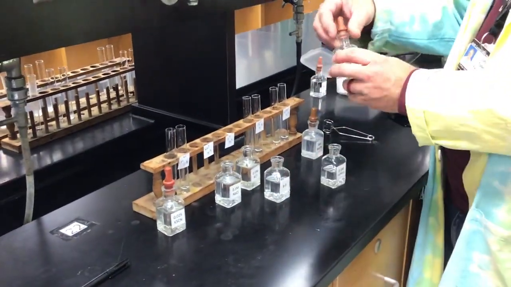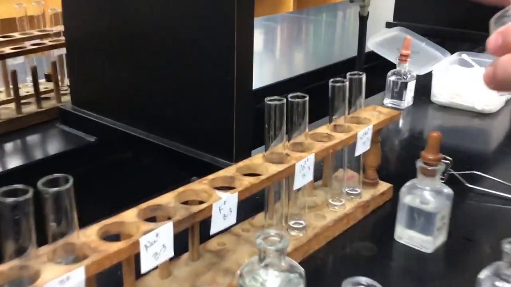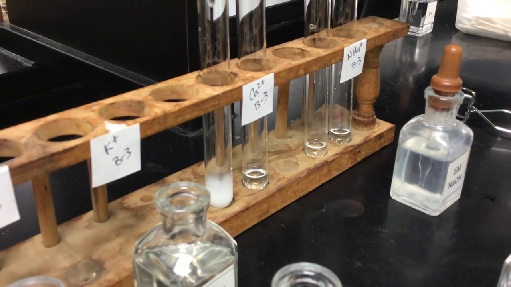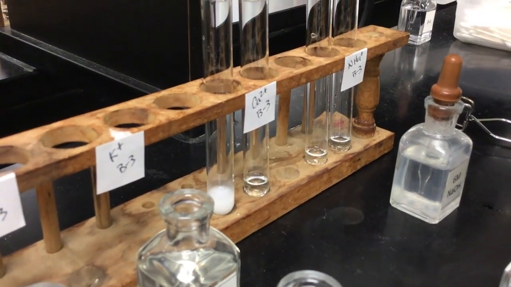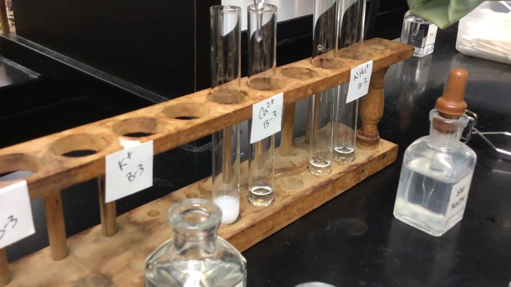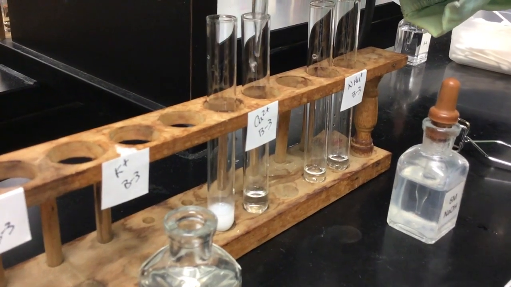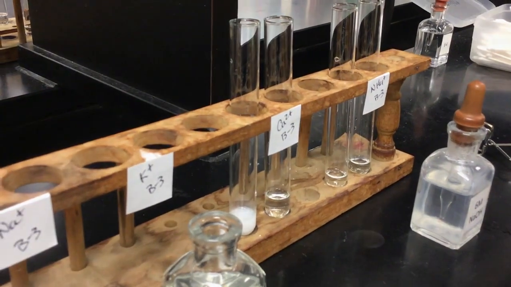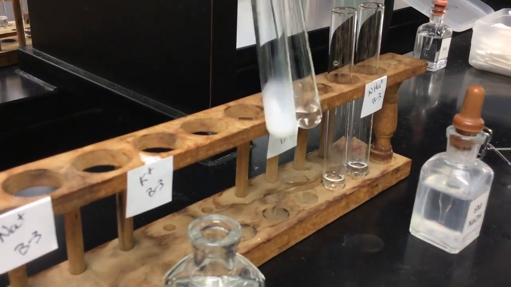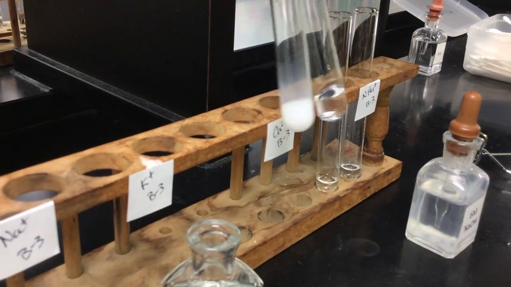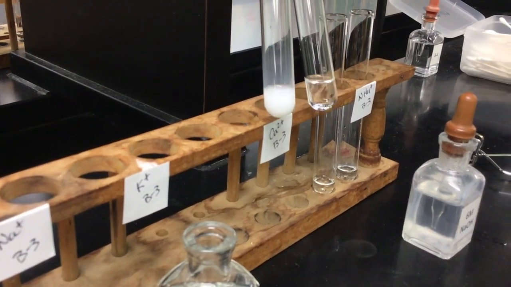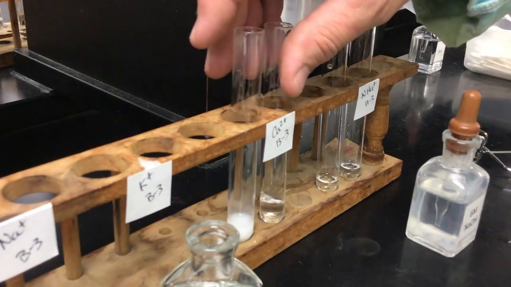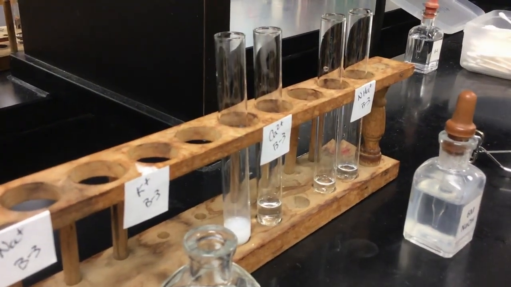For the calcium ion, we're going to add sodium oxalate and see what we get as a result. I'm going to put about a milliliter or so of sodium oxalate in here. Flicking the test tube. So the known, the calcium nitrate, has given us that white color, and our unknown looks a little colorless.